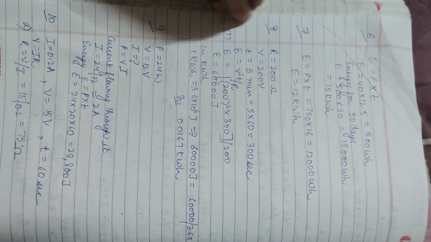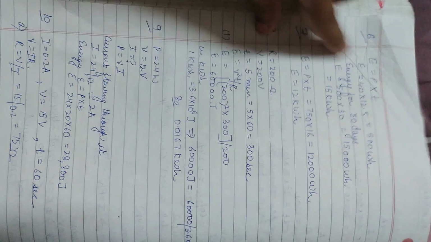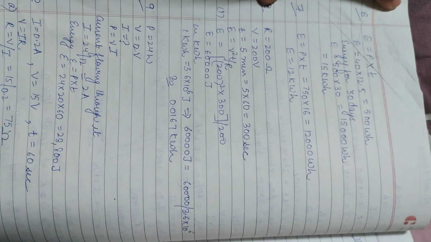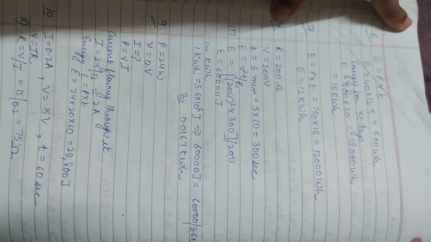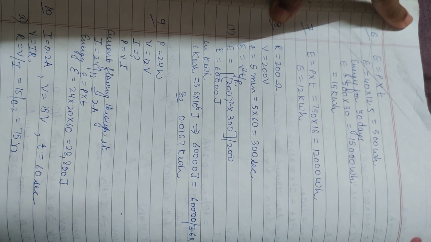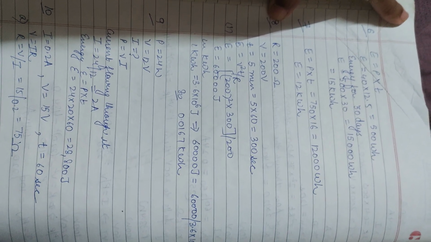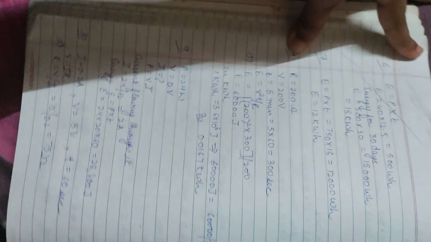So good morning students, in continuation with 8C numericals. So we are having the sixth question. A bulb of power 40 watt is given to us, which is used for 12.5 hours each day for 30 days.